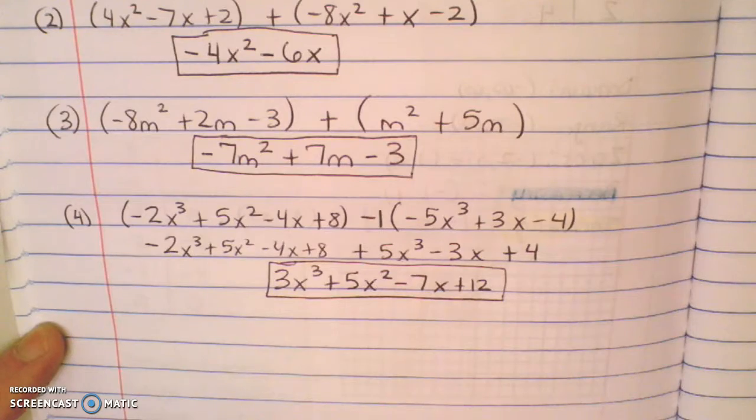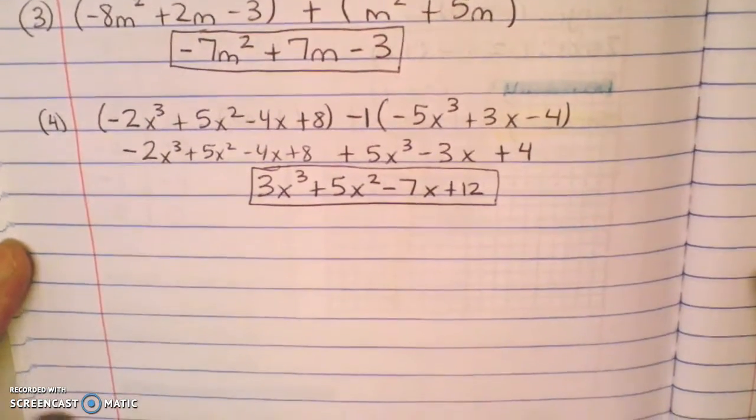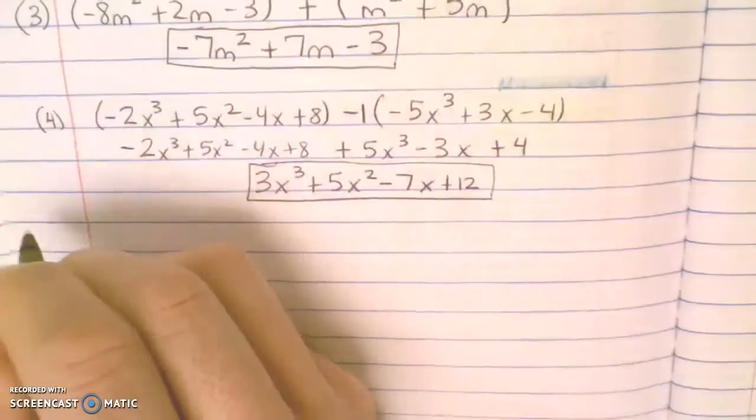And that's subtracting. So let's try to take a look at 2 more examples, and then I'll give you guys time to practice your problems.